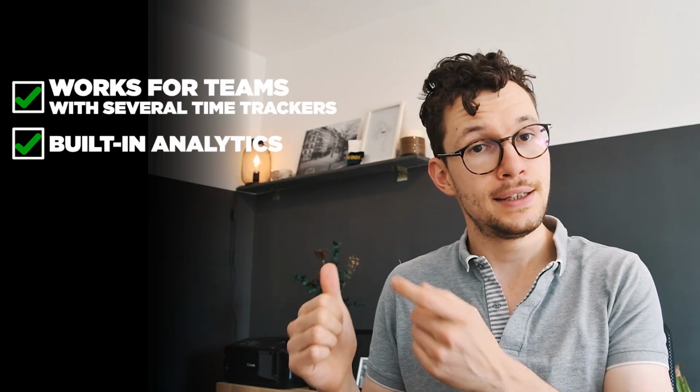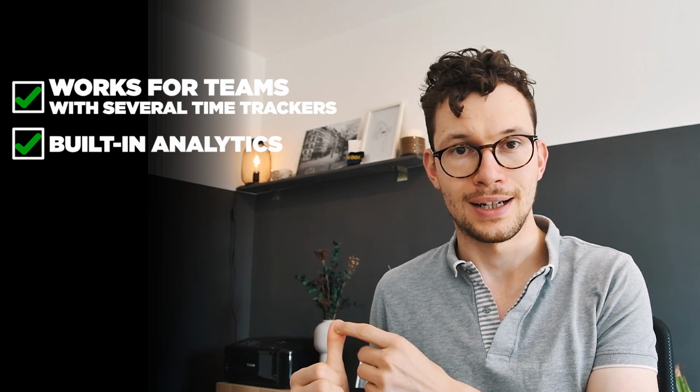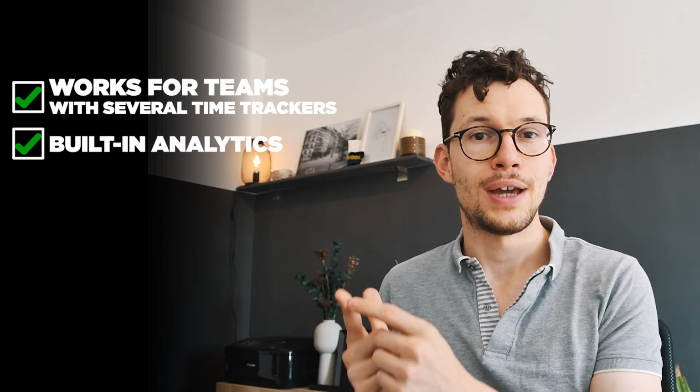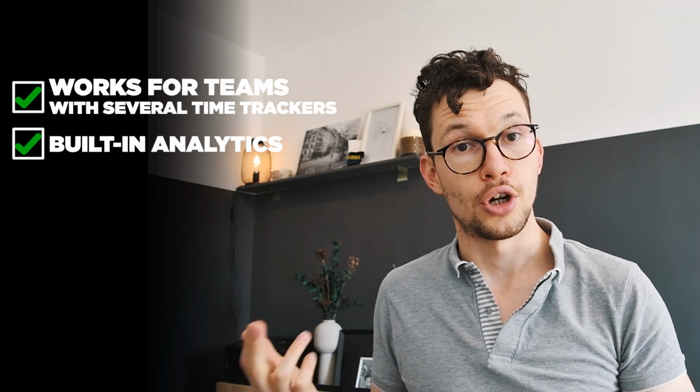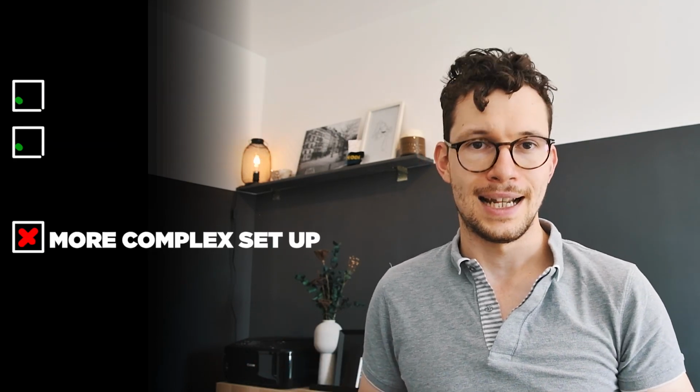Pros: you can easily use it in a team environment with several time trackers at the same time, and you have built-in analytics in Toggl. Cons: well, the setup is slightly more complex.